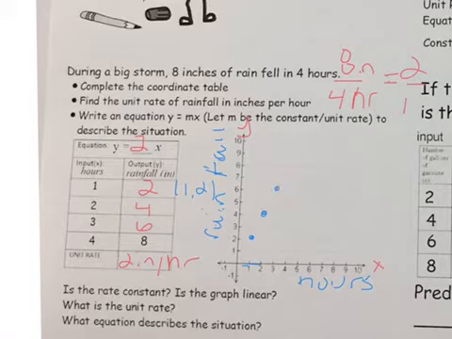Then I'm going to go over 3 hours to the right, and I'm going to go up to 6 hours. Then I'm going to continue to the right 4 hours all the way over here. Then I'm going to go up to 8 hours. Okay, then you're going to connect the dots and make a straight line. You're going to have an arrow at each end.